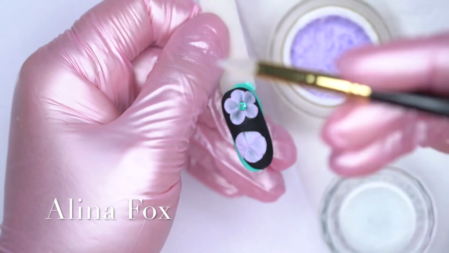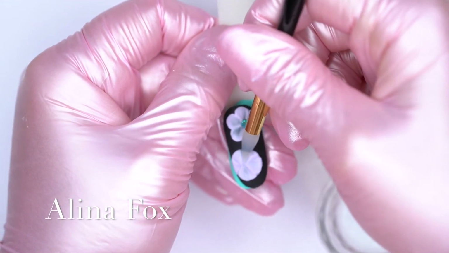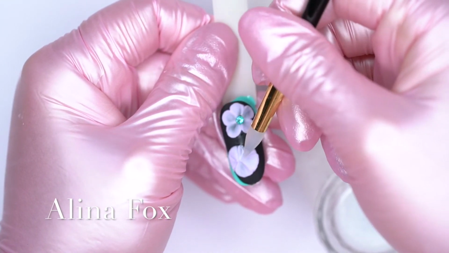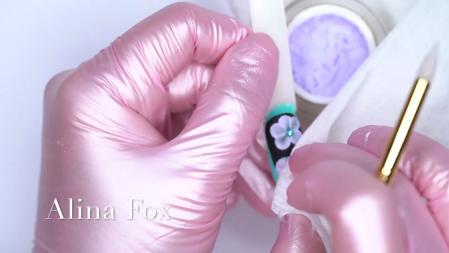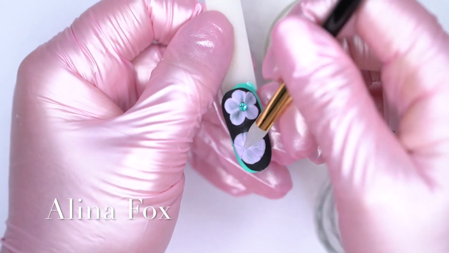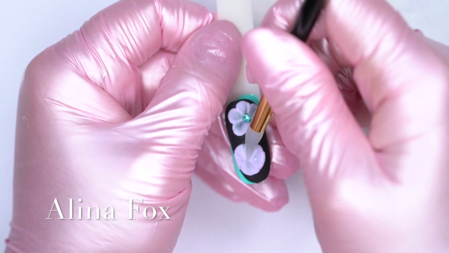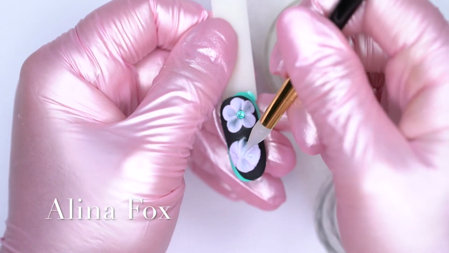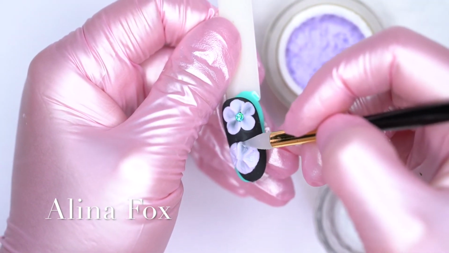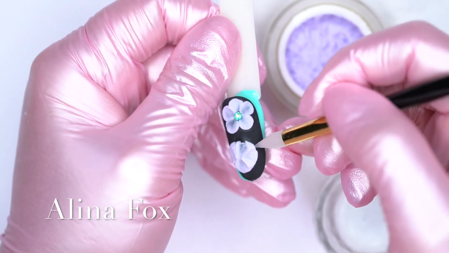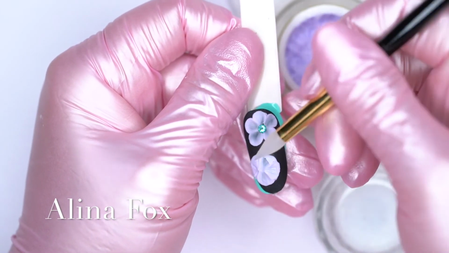I always feel it's not clear enough. And here another one. If it's broken, you can see it's a little bit broken, I come back and fix. It means there's not enough gel, so I sweep a little bit from the center to fix it. Make sure it's there.